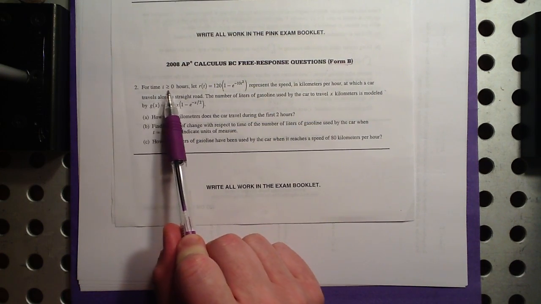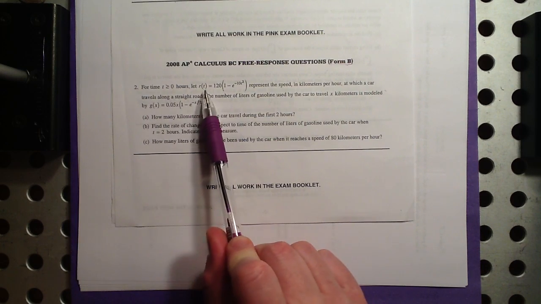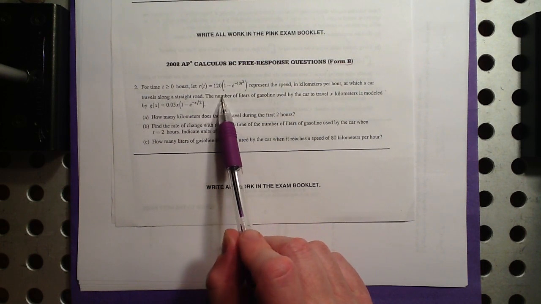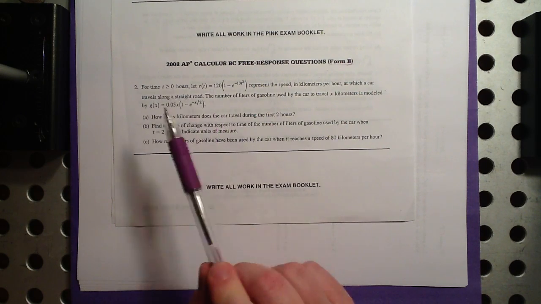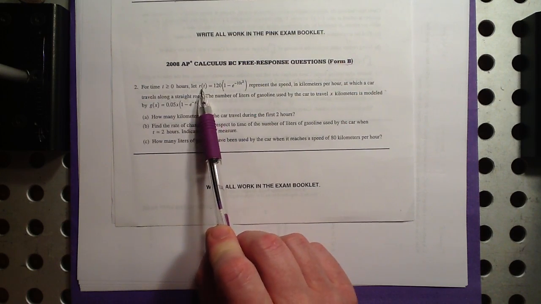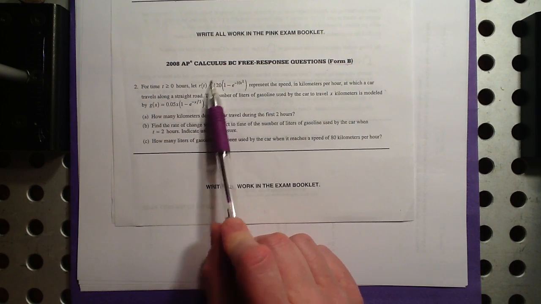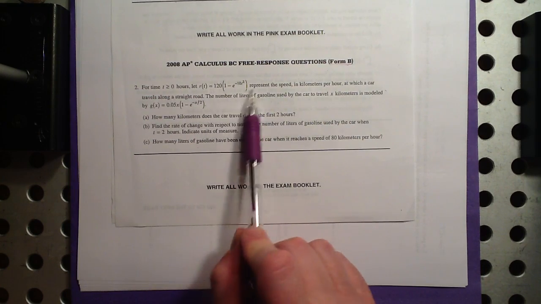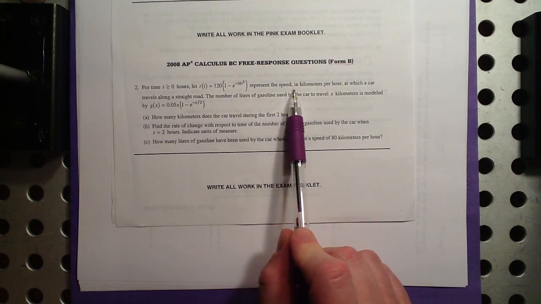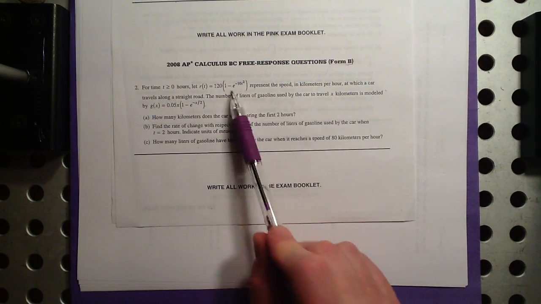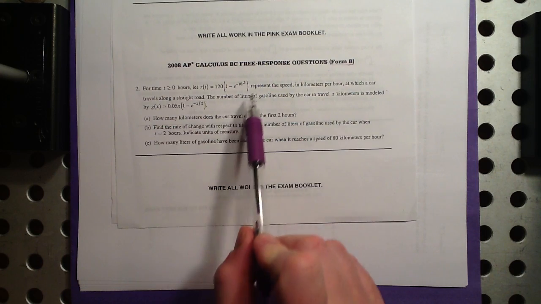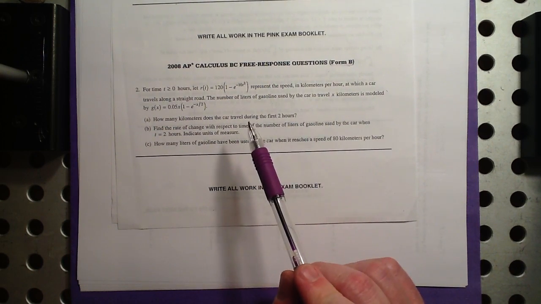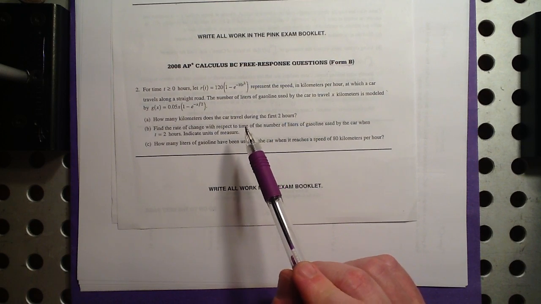For time t greater than or equal to 0, let the rate r of t, I'm thinking that's a rate because they're using r, but let's see what they say. R of t equal to this, represent the speed in kilometers per hour, so that's a rate, at which a car travels along the straight road. So this is the speed of the car. Notice they said speed and not velocity. We'll see if that matters.